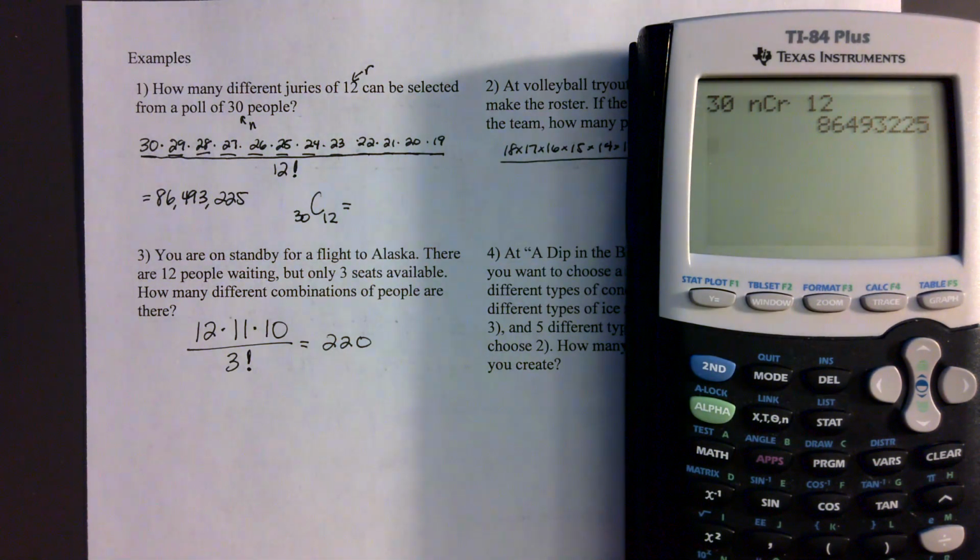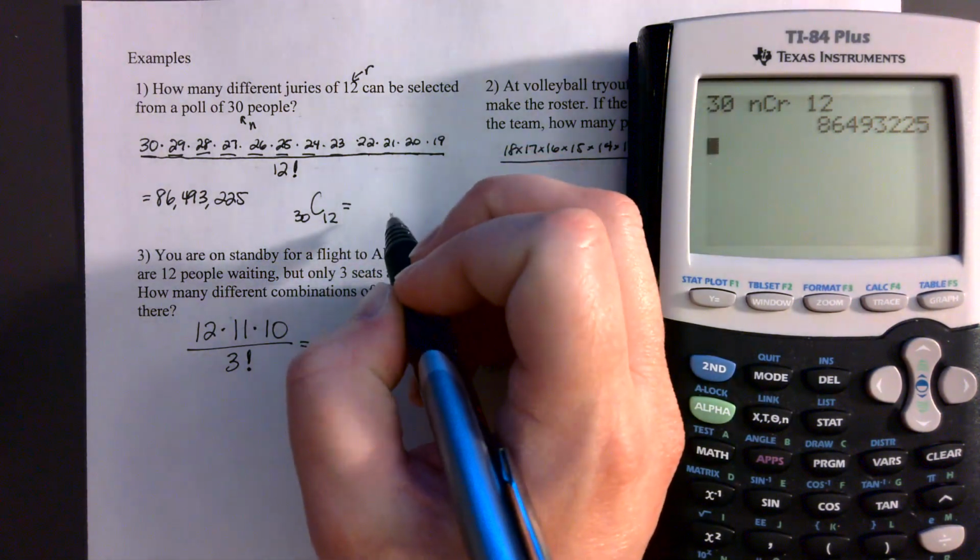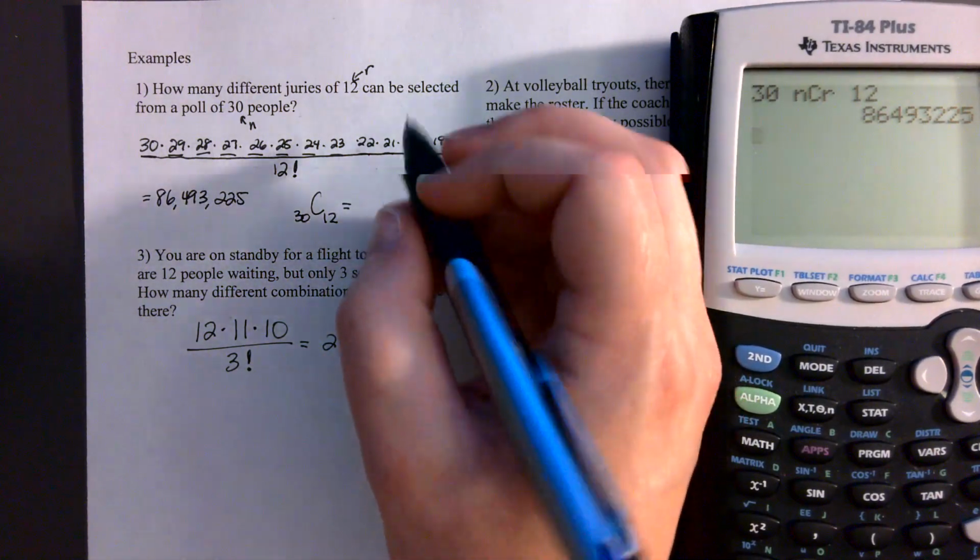This is also on your phone calculator. If you turn it sideways, you'll see it. I want to see the formula then. Okay, I want you to show me the formula.